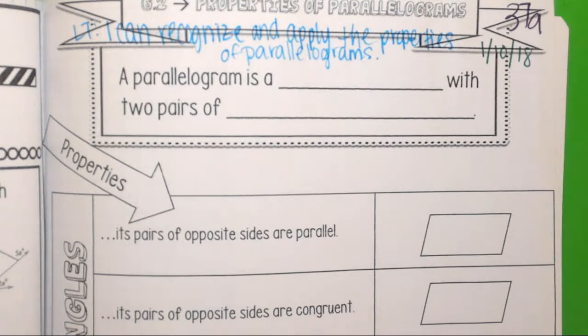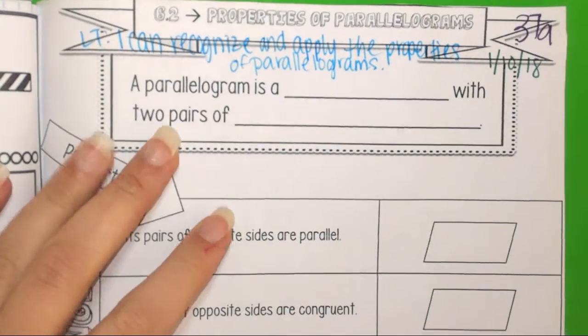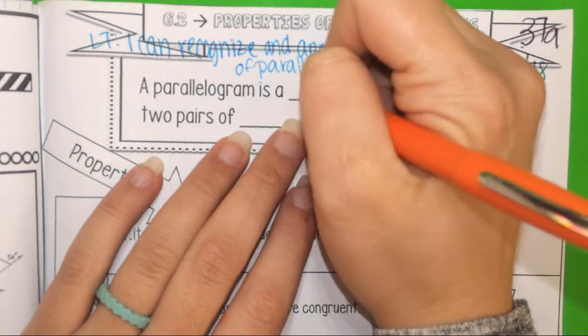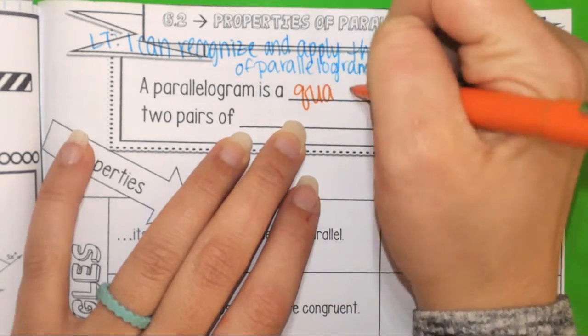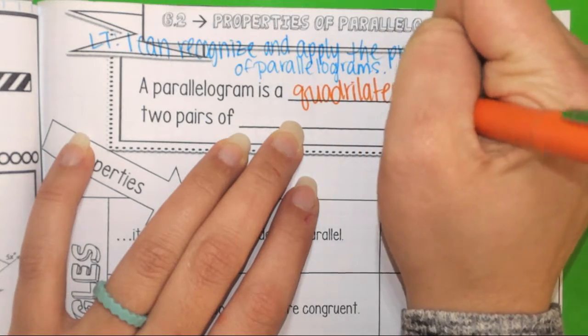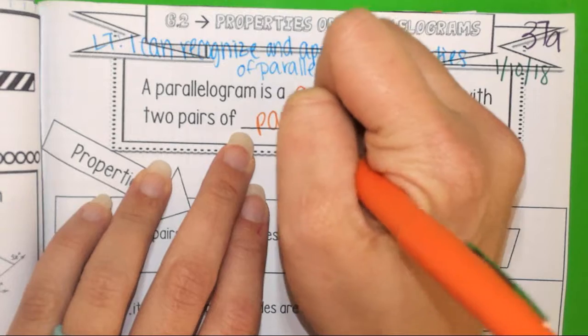All right, so does anybody know what a parallelogram is? A four-sided figure. Take a point. And what is a four-sided figure called? Quadrilateral. All right, so a parallelogram is a quadrilateral with two pairs of parallel sides.